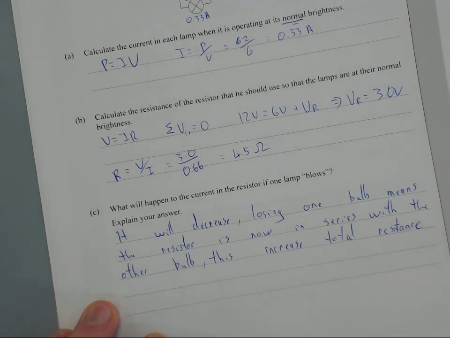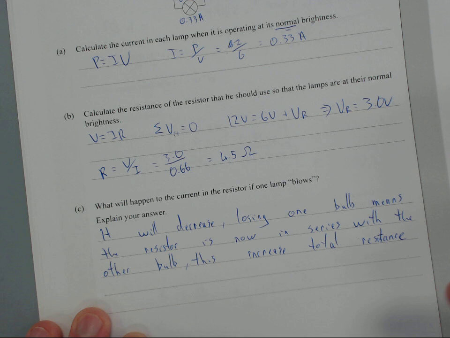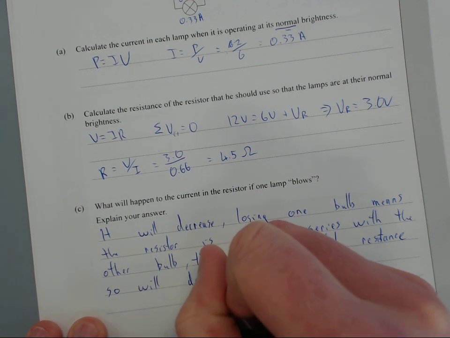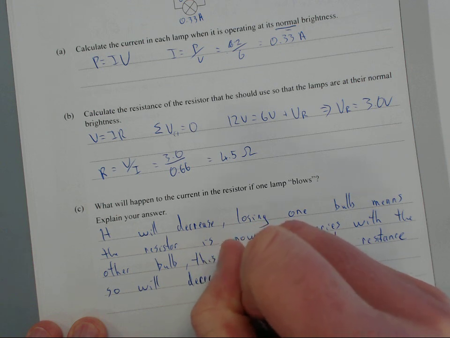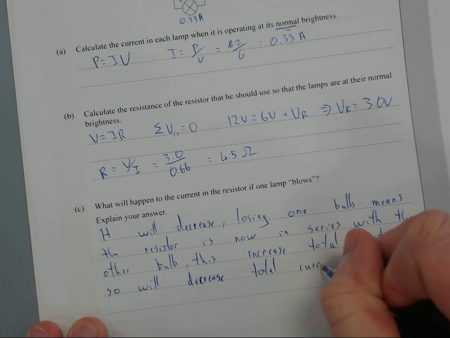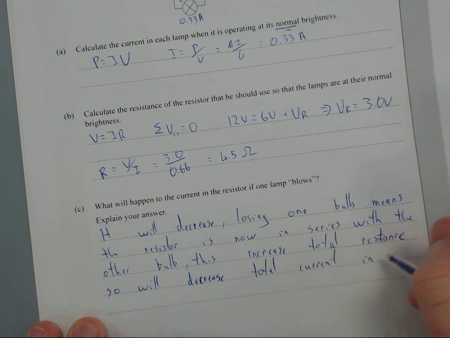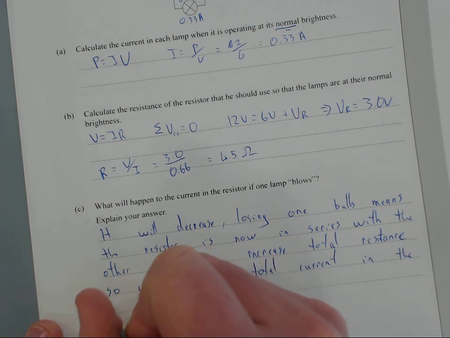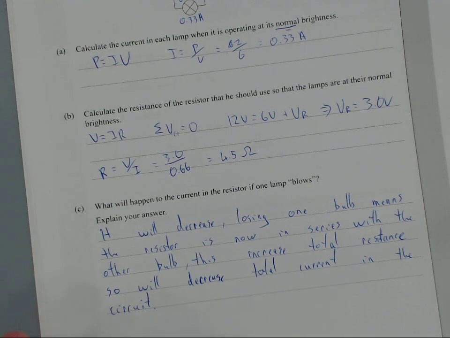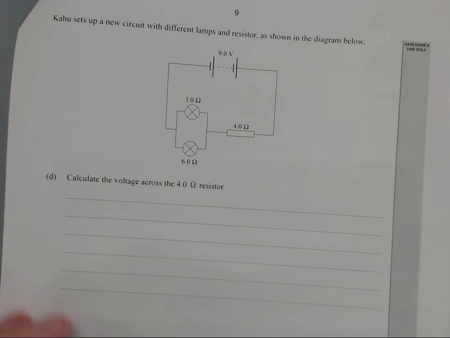I'm speeding ahead because I'm running out of time. So it will decrease total current in the circuit. Right, that's that answered. Last question.